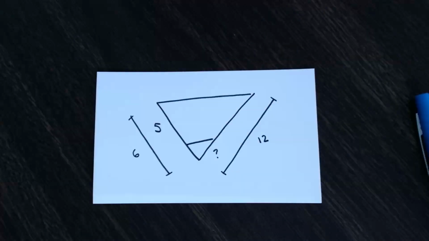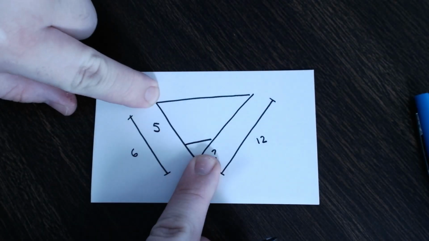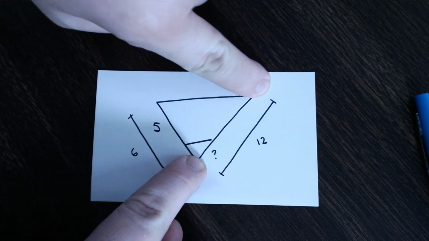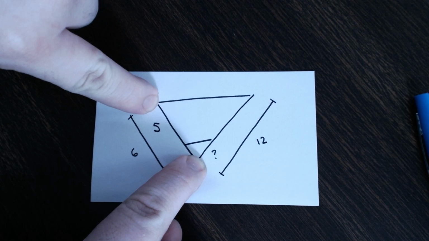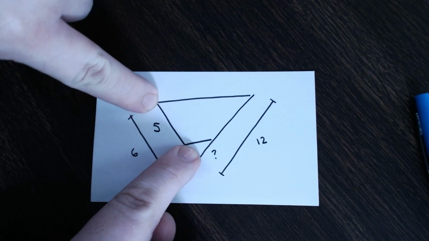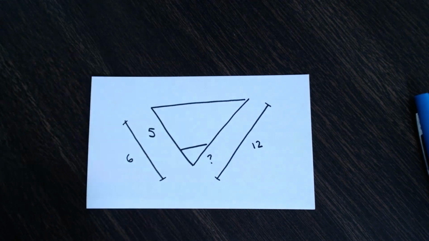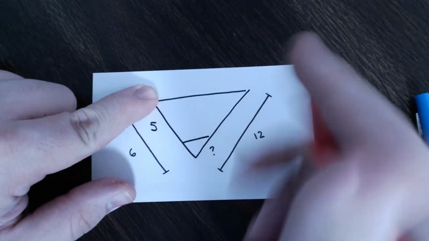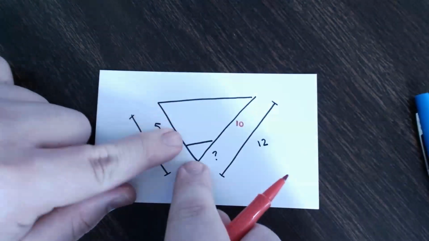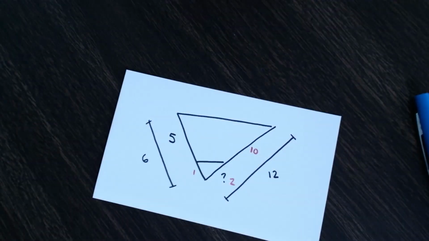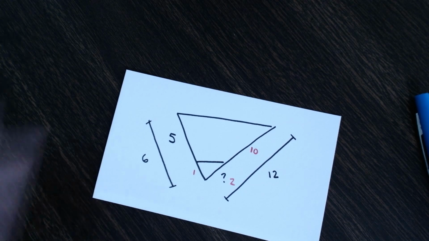Okay, reason proportionally with this figure. If this entire side length is 6, and this entire side length is 12, isn't that just double 6? If it's proportional, these sides must follow that same proportion. So this side length of 5, 10 must be over here. This side length that we reasoned out 1, this must be 2. Does that feel okay?